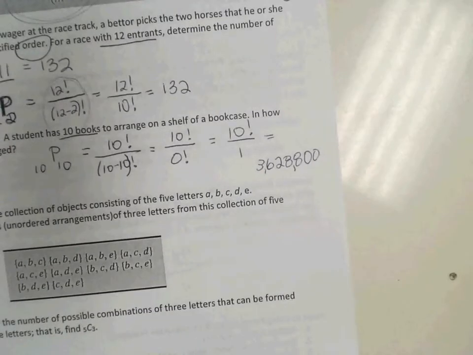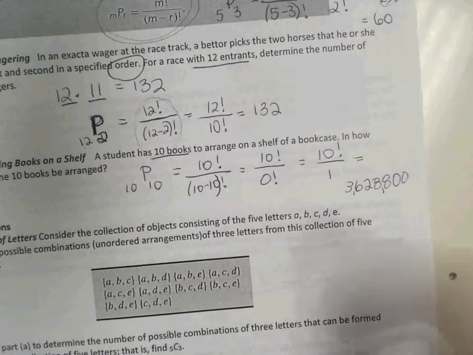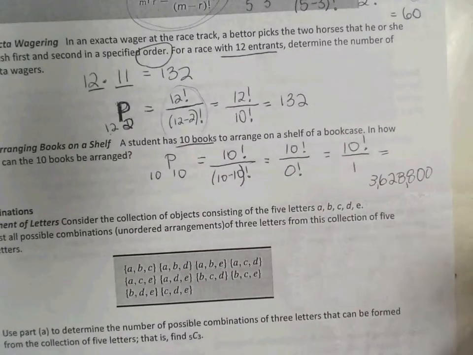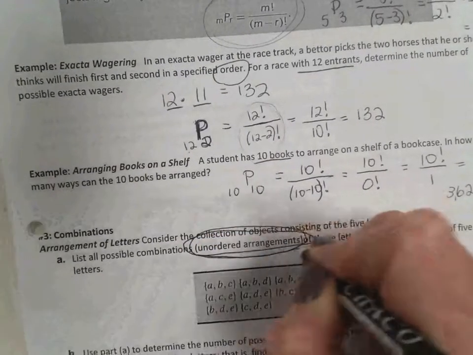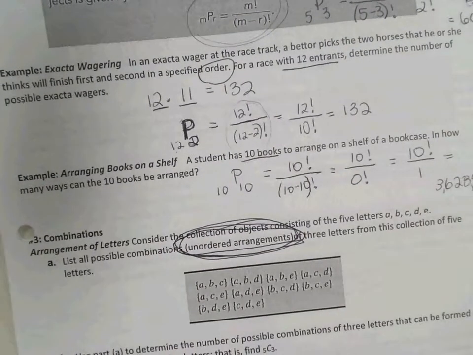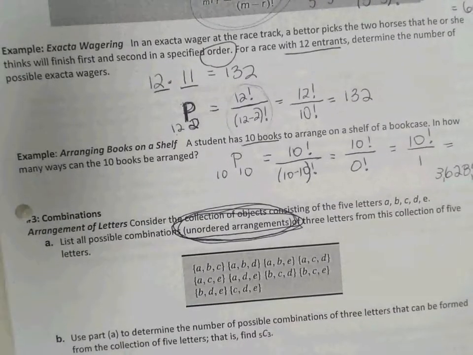But now we're going to talk about combinations. Combinations are where order does not matter. We call those unordered arrangements. We want to go back to that same example, 5 letters, 3 to choose.